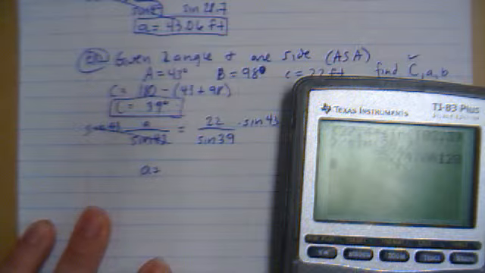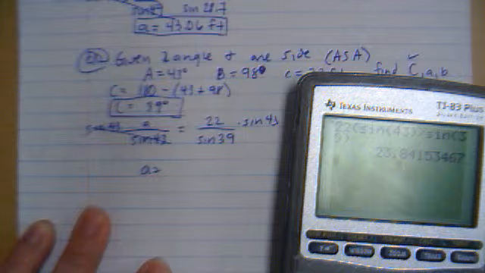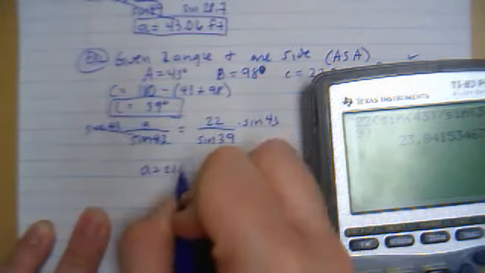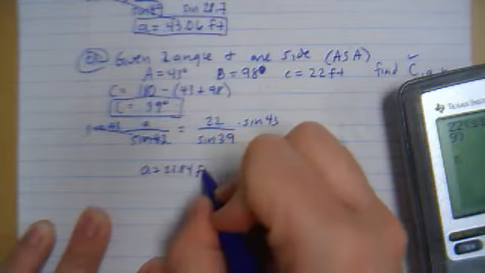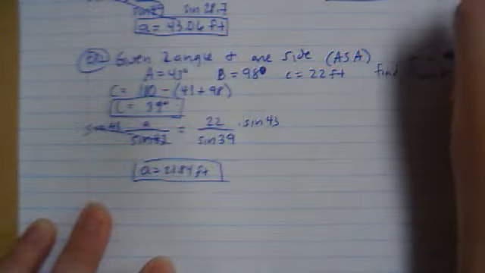So let's plug this in your calculator. I have 22 times sine 43 divided by sine 39, and I get 23.84, in feet again. So there's little a.